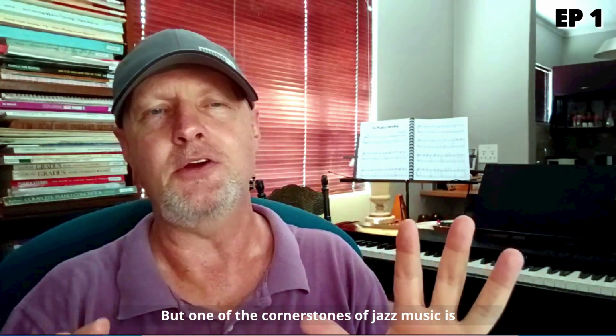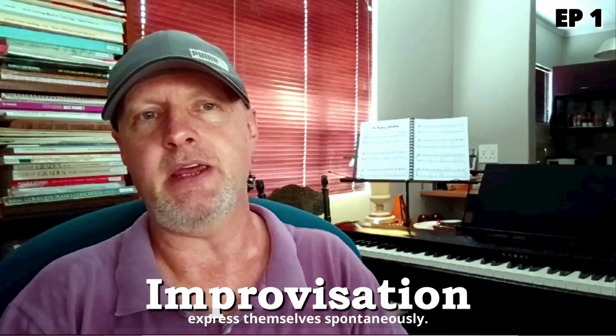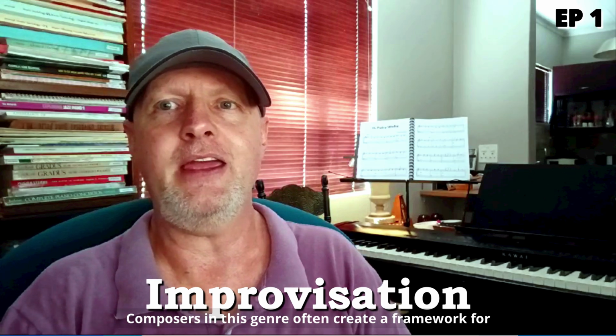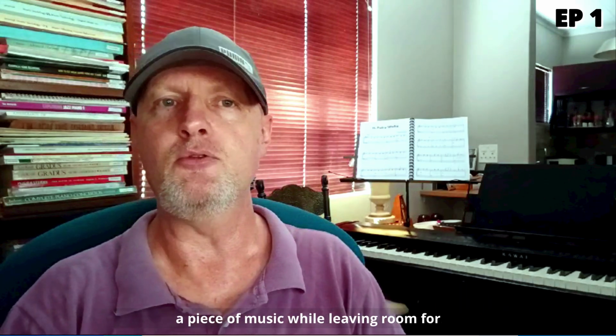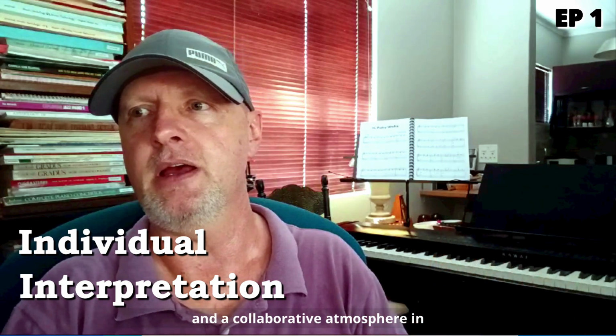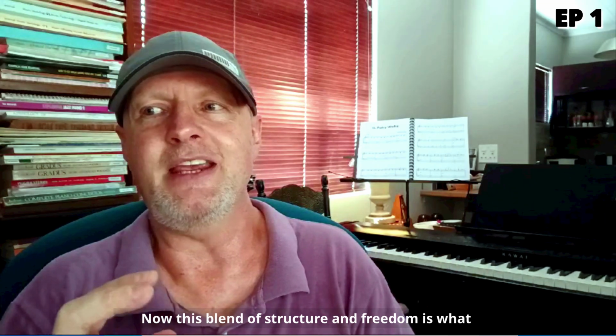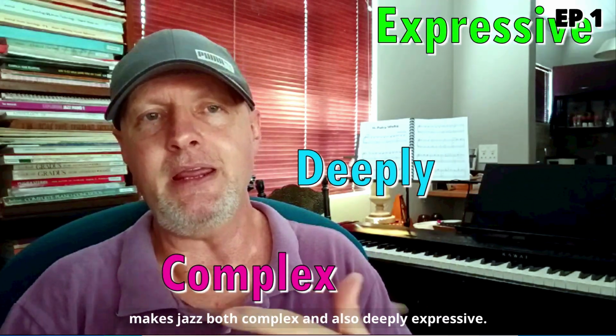But one of the cornerstones of jazz music is improvisation, which allows musicians to express themselves spontaneously. Now, composers in this genre often create a framework for a piece of music while leaving room for individual interpretation, fostering a dynamic and collaborative atmosphere in performances through improvisation. Now, this blend of structure and freedom is what makes jazz both complex and also deeply expressive.